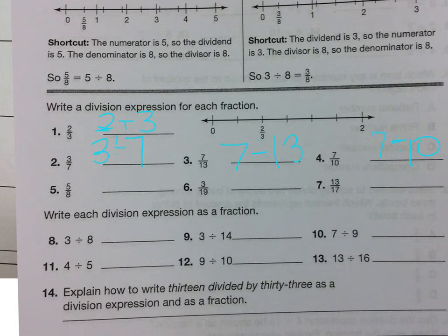Okay, we've got 5/8, so we're going to say what? 5 divided by 8. Very good. We have 3/19. What are we going to say? 3 divided by 19. Next one? 13 divided by 7. Okay, so all of those were really easy. We did those really quickly.